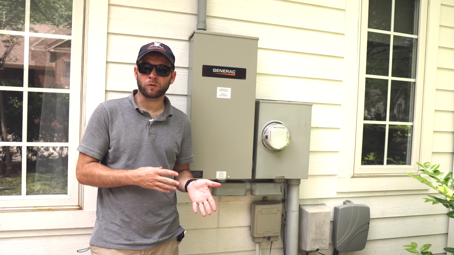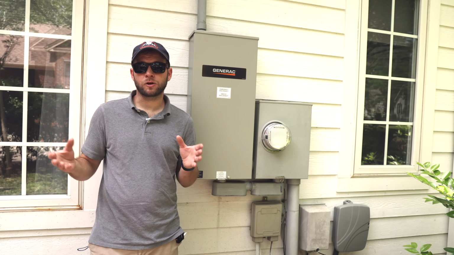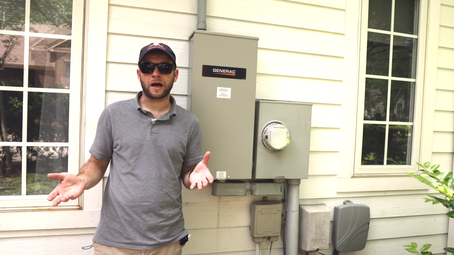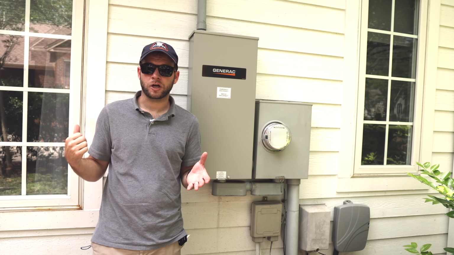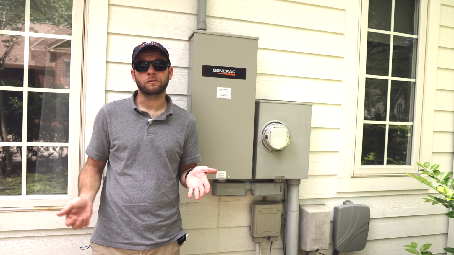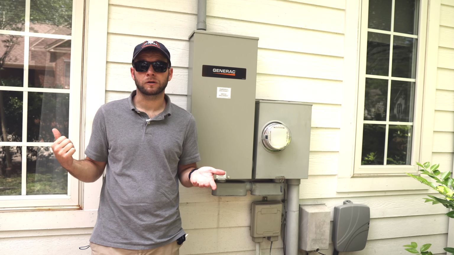So you don't really want to run a generator to try and make your solar panels think that the electricity grid is on, because there's nowhere for that power to go, and if an appliance suddenly shuts off, you could end up sending power back to the generator, damaging it, and damaging your solar inverter.